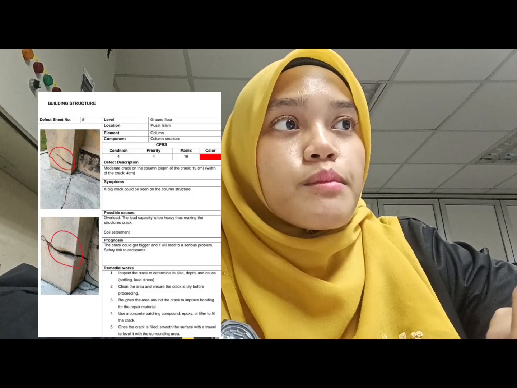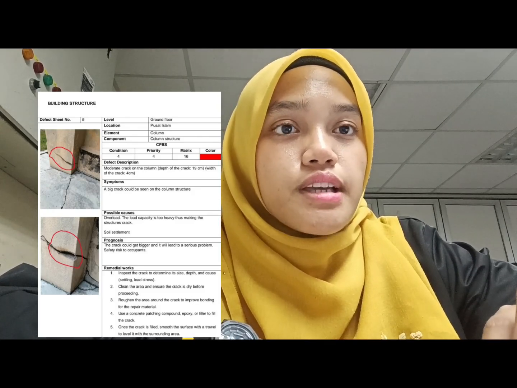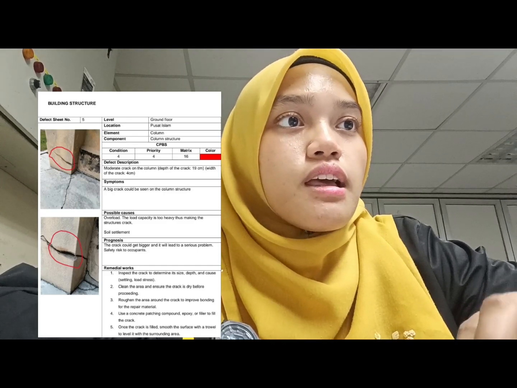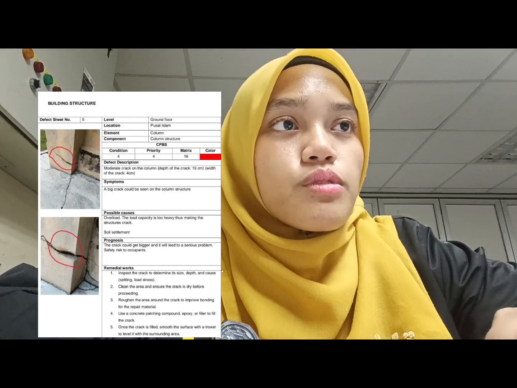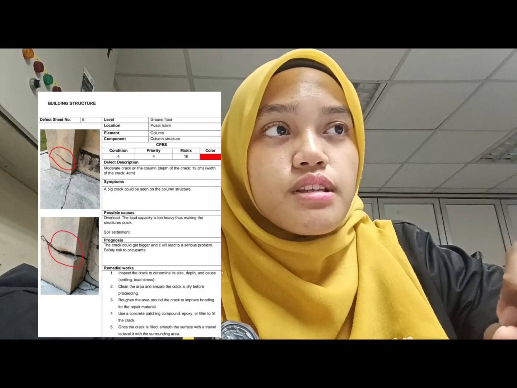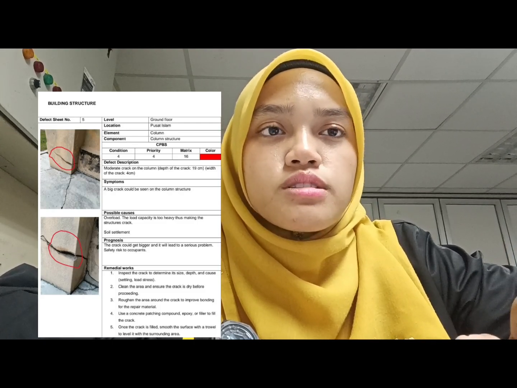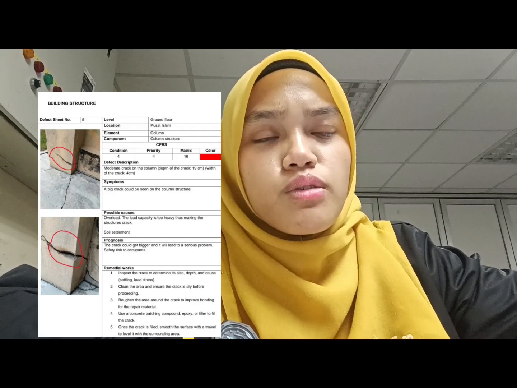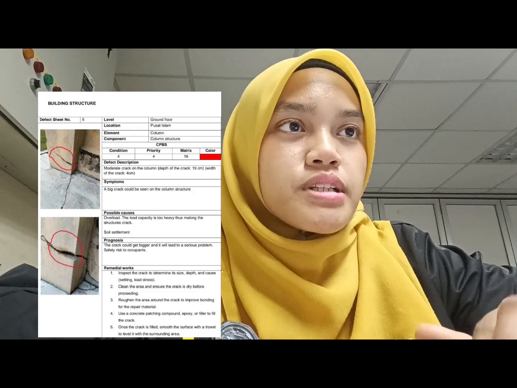The depth of the crack is 19 cm and the width is 4 cm. And the symptom is a big crack could be seen on the column structure. And then the possible cause is overload. The load capacity is too heavy, thus making the structure crack. And also it could be caused by soil settlement because the other structures below that are also cracked. So maybe it is soil settlement.